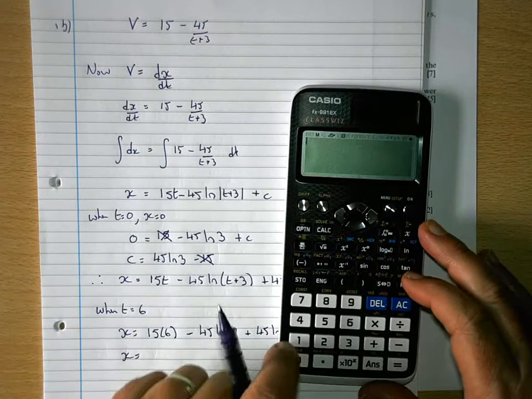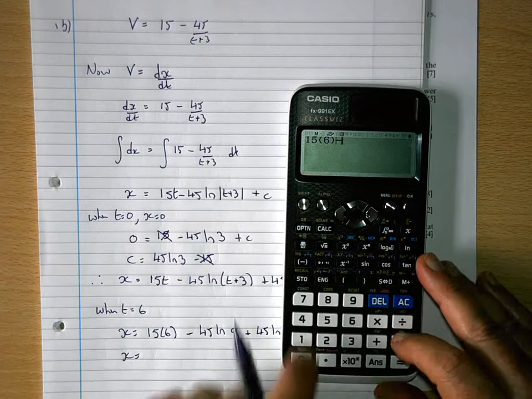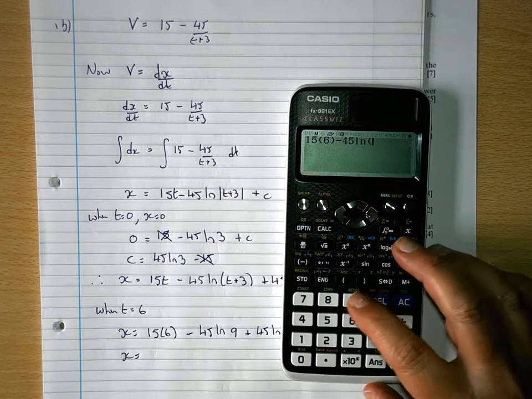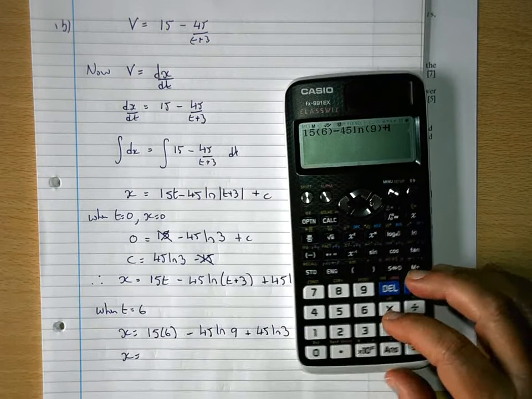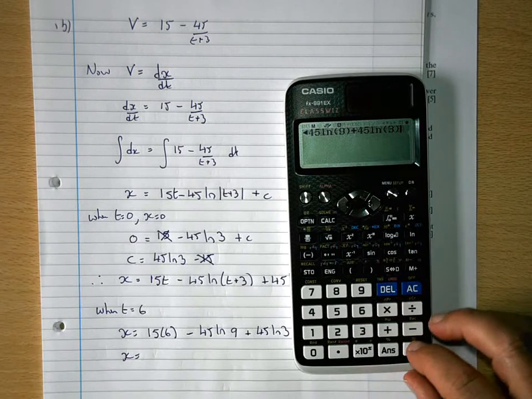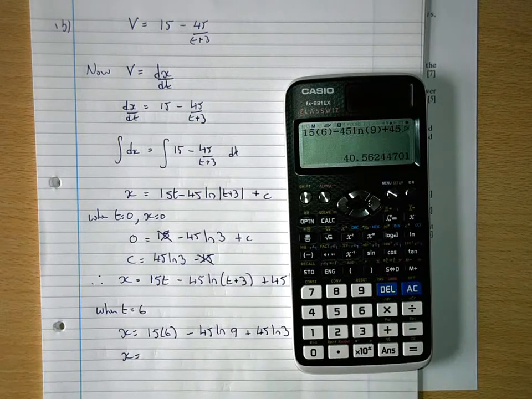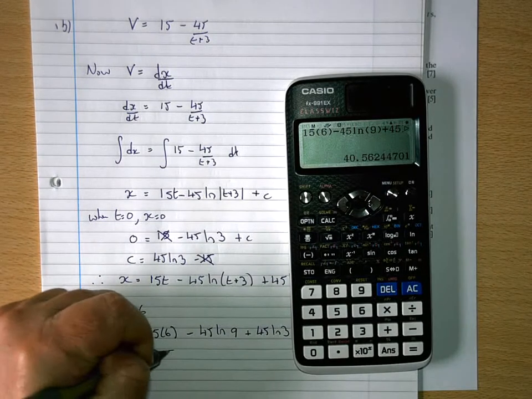So 15 times 6 minus 45 natural log 9 plus 45 natural log 3 equals 40.56 meters.